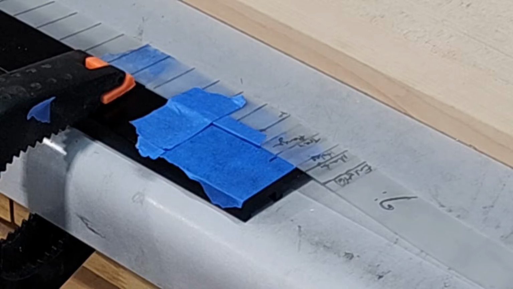Okay, that's where we're going to be. That's the end of that rail. Now they want us to use a square to draw on the tape lines from the marks we just put on the tape. These lines are the center lines for the tray flanges.